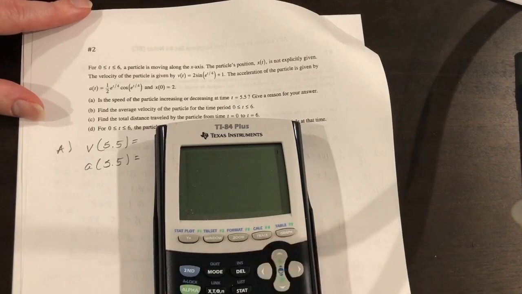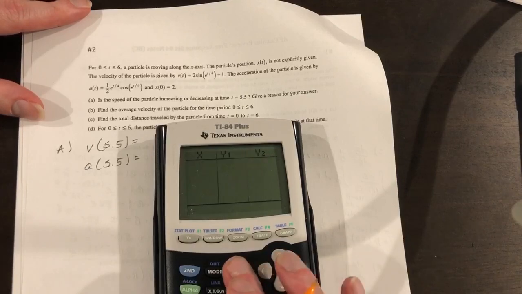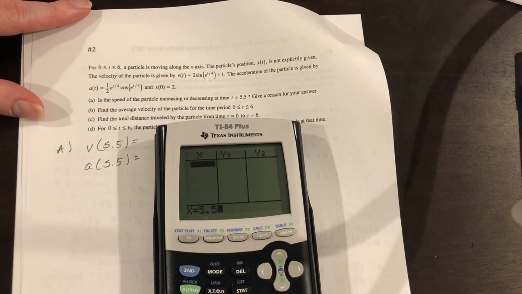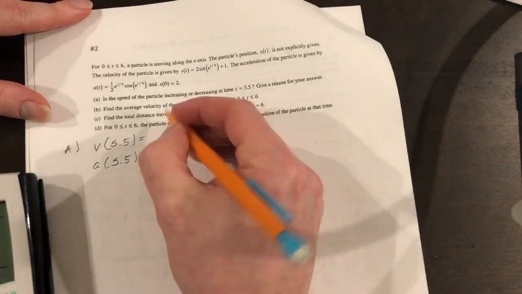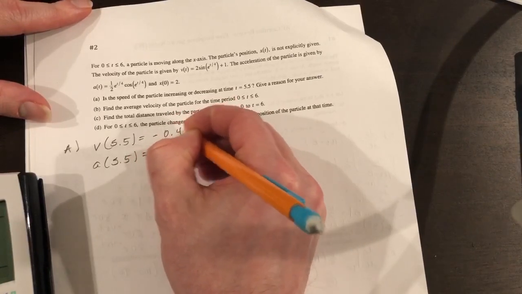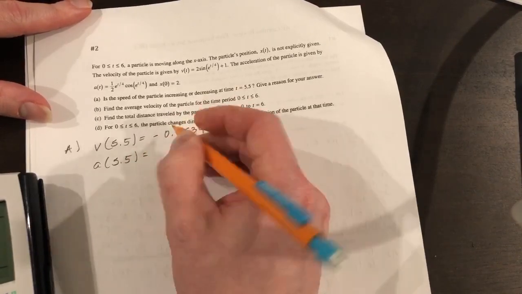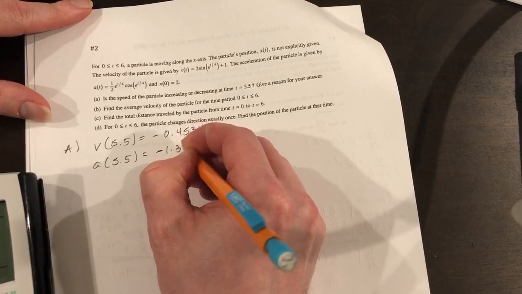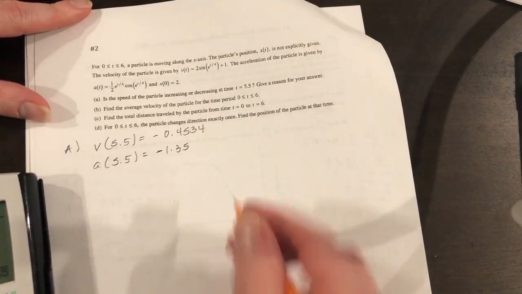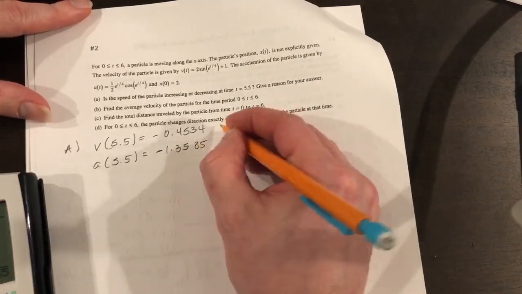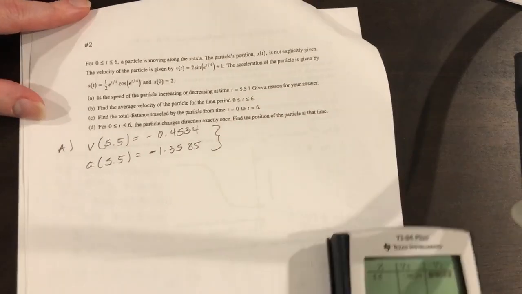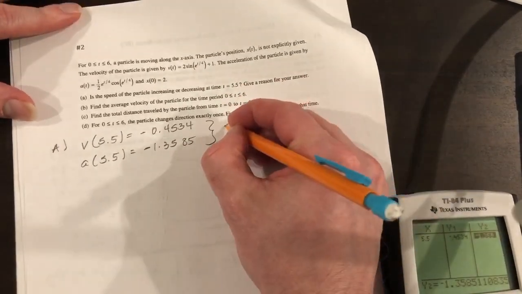Okay, I'm going to use my table. So I'm evaluating it at 5.5. So I get negative 0.4534 and negative 1.3585. Okay, so we said that if they had the same sign, the speed is increasing.